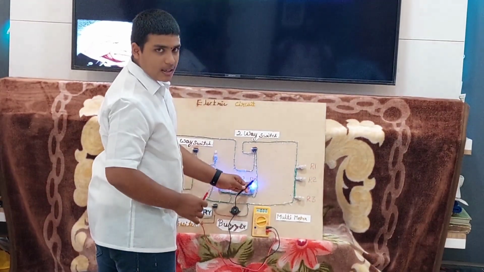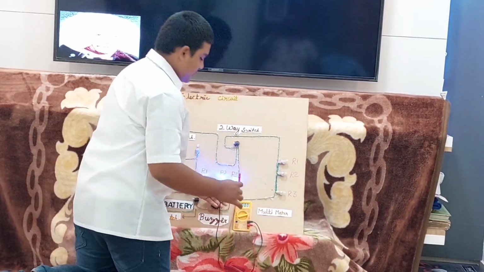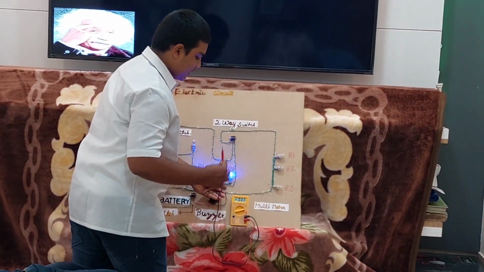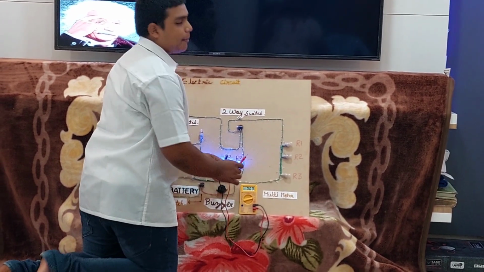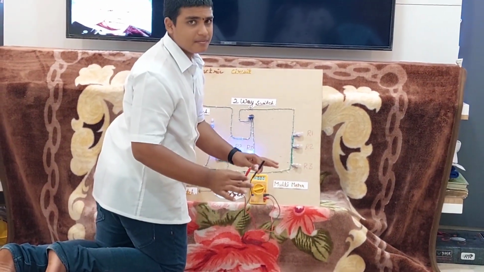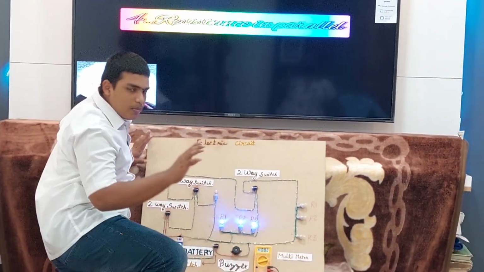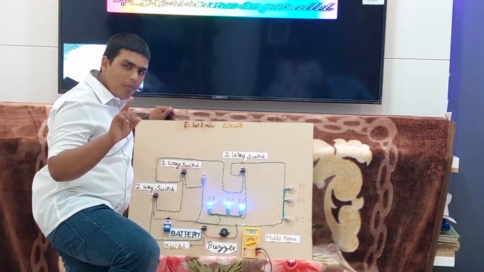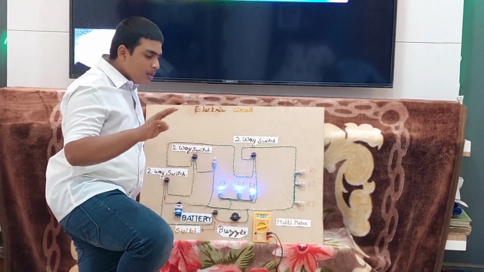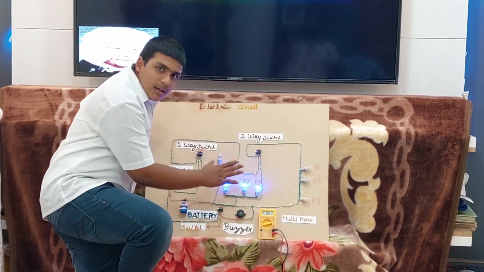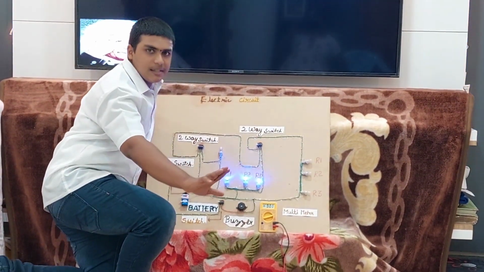Last but not least, for R3, negative on the left-hand side, positive on the right-hand side, I am getting 1. Here we know 0.5, 1.5 and 1 add up to 3. The total circuit value is 3. We got a total of 3 for all the resistances.